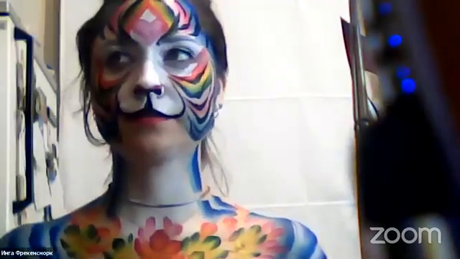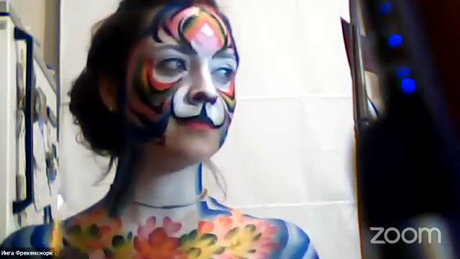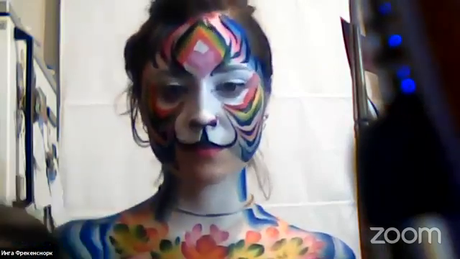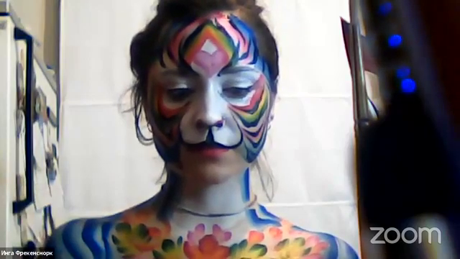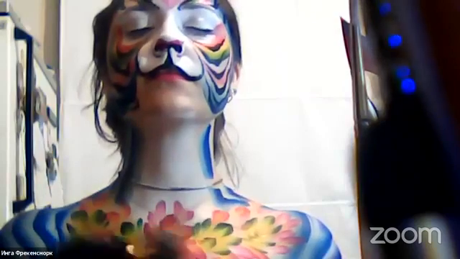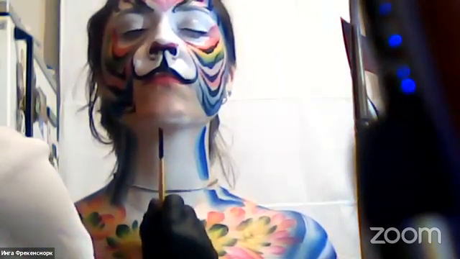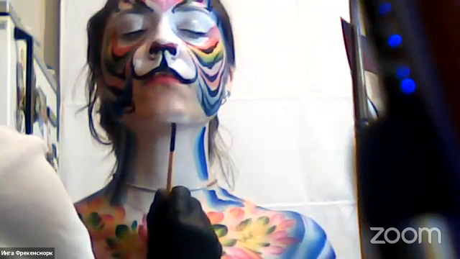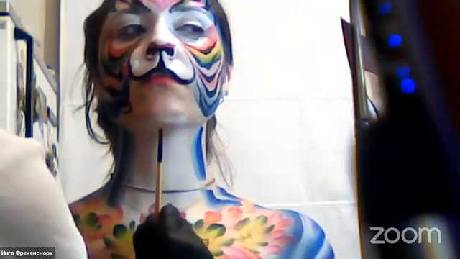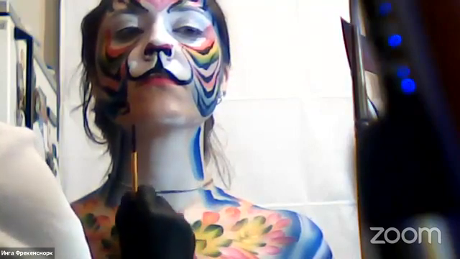So here I will again add some tiger lines. And when our tiger lines are ready, I think it's time to add details to our cluster, to our flowers. So when we are painting flowers, I'm also using line work technique. And I will just remember how the flower looks in the picture and just do outline.